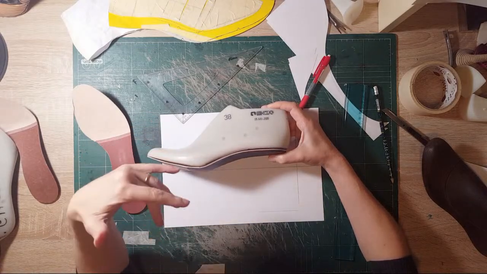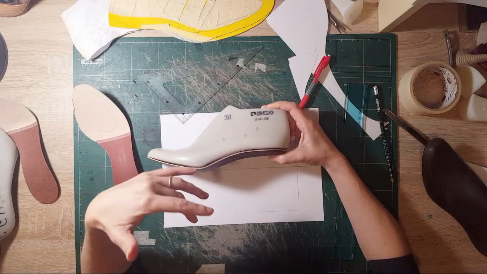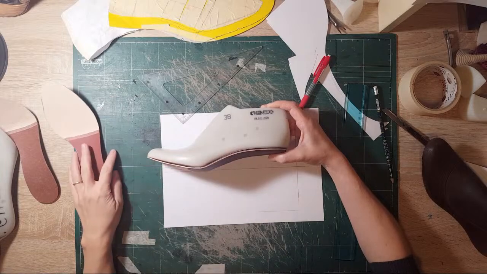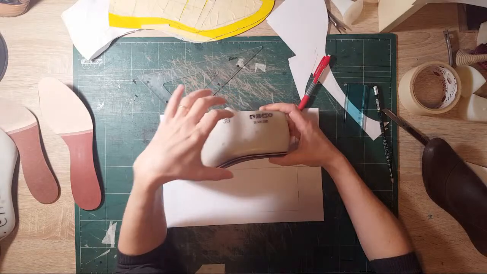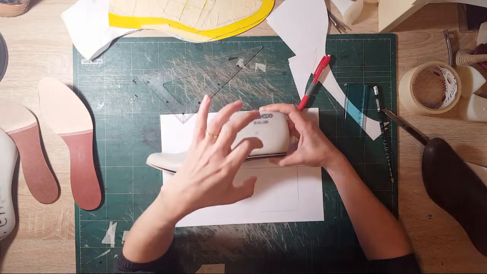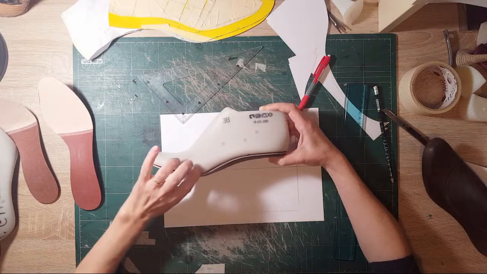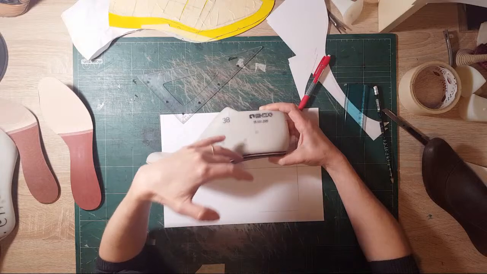But what can happen when you buy ready-made shoe insoles? Even if you follow the instructions of, I don't know, the store where you buy, and buy, for example, for this shoe last that has a heel height of 5 centimeters, the insole also must have the shape that belongs to a shoe last with this height.